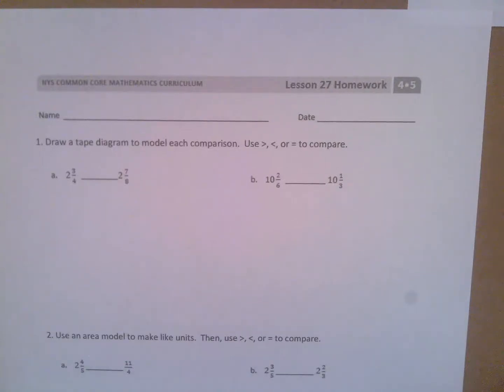Hi, welcome to grade 4, lesson 27. Our learning target for today is: I can compare fractions greater than 1 by creating common numerators or denominators. So if you're ready, let's get started.